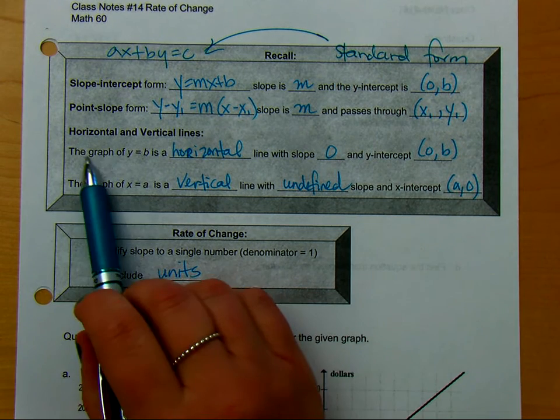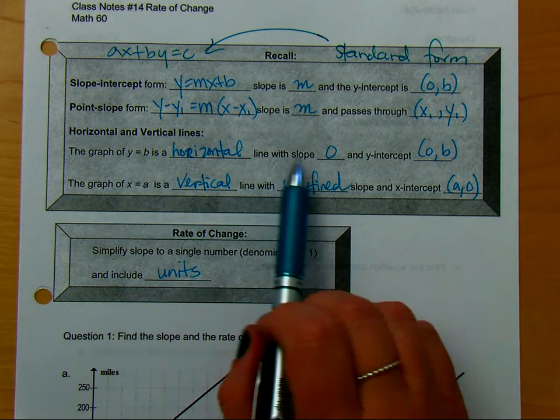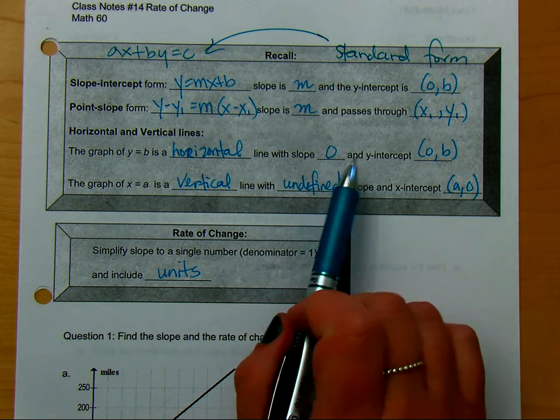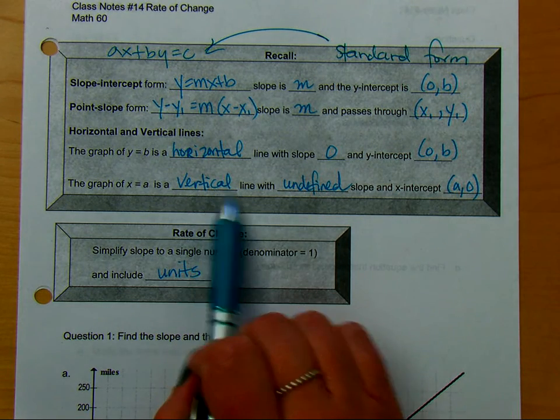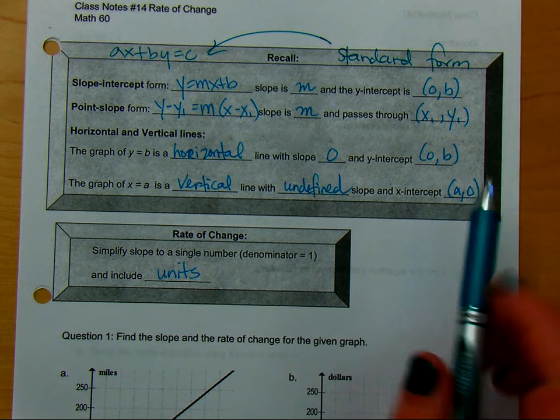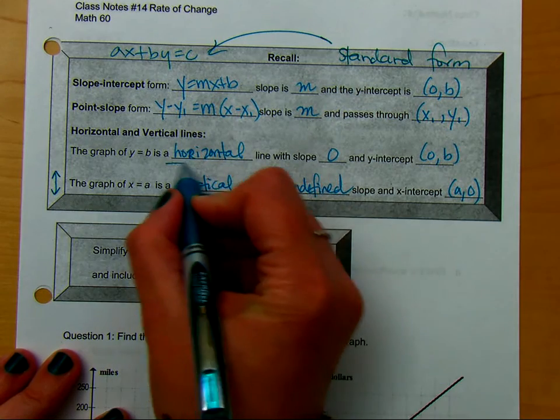And then we have two special kinds of lines, horizontal, and horizontal lines have a slope of 0, and they will have a y-intercept. And then a vertical line will have a slope that is undefined and will have an x-intercept. So our vertical lines look like this. Our horizontal lines look like this.